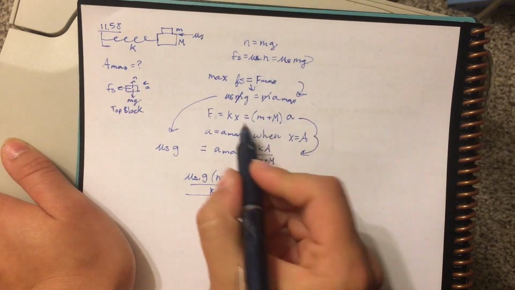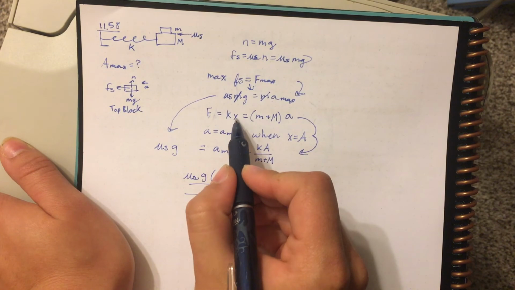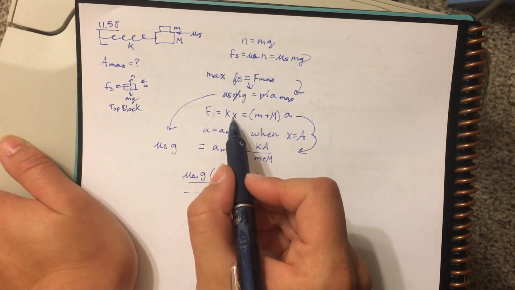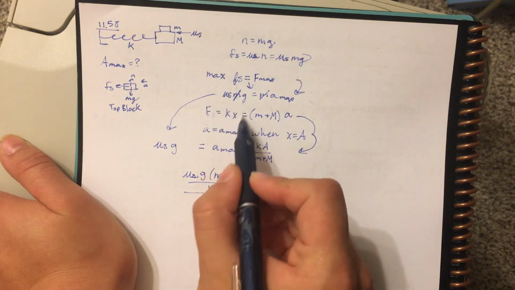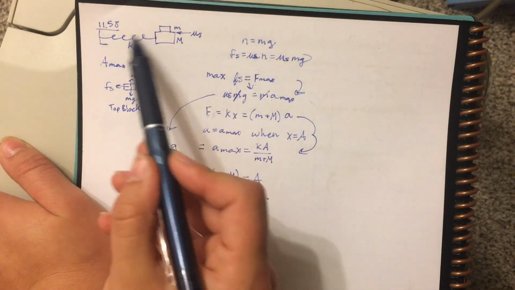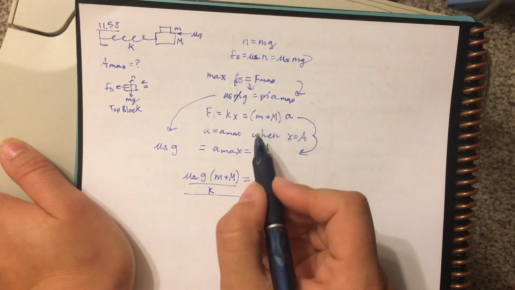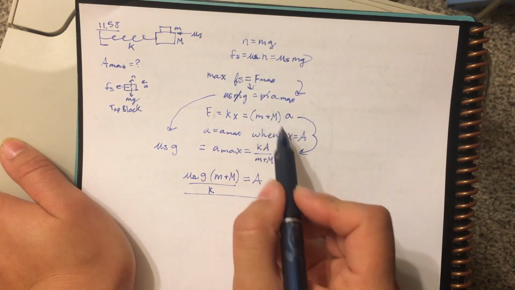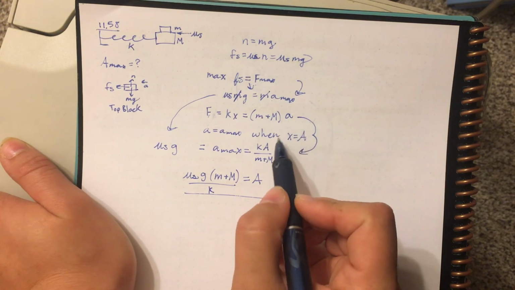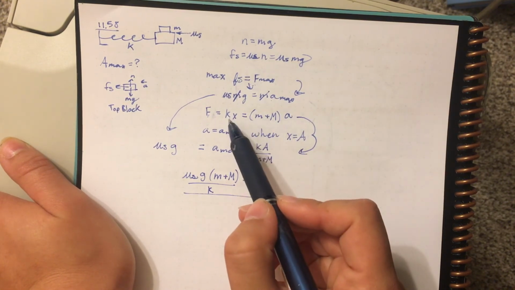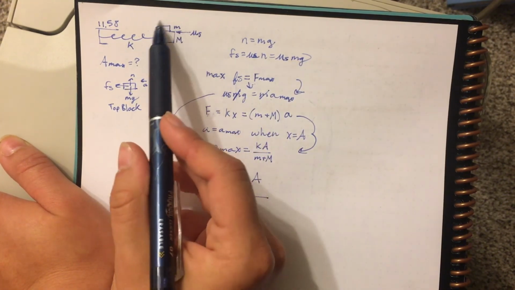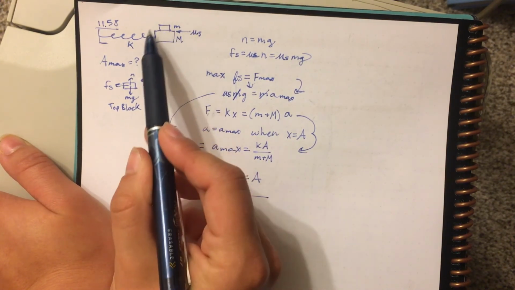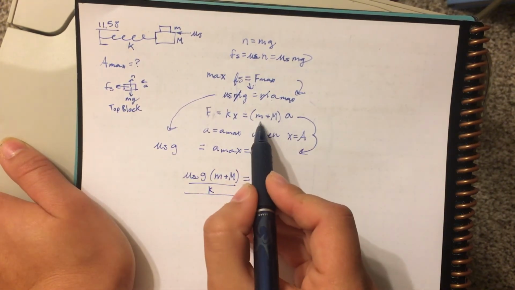Same F. It's going to be K times X displacement, right? So the force here that's associated with the spring is equal to all of the masses times the acceleration, because the spring is working on the whole thing, right? Not just the bottom part, not just the top part. It's working on all of it together. So the masses have to be summed.